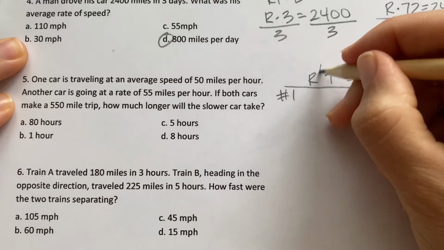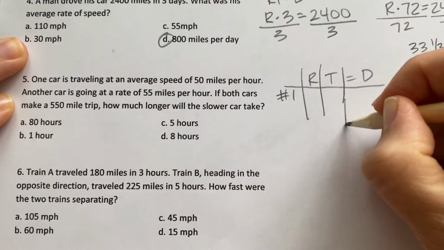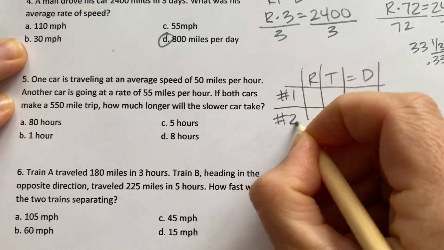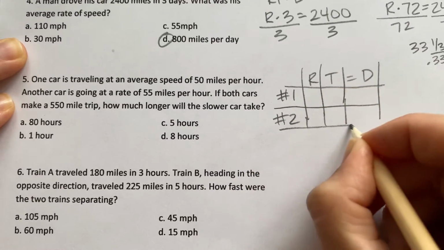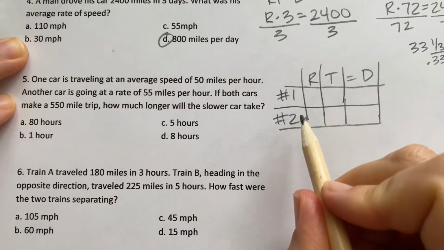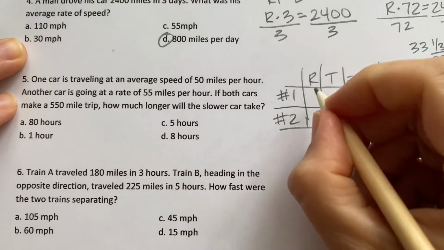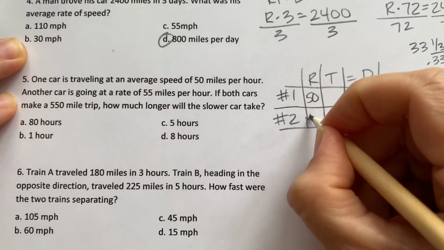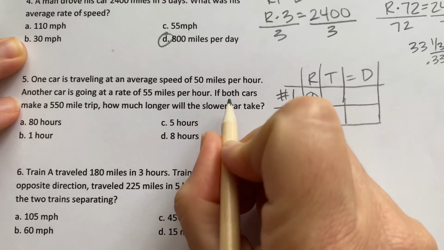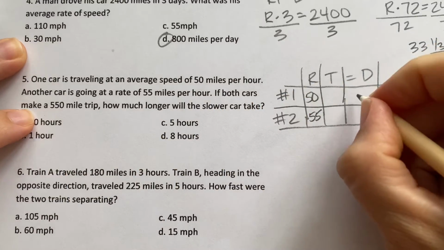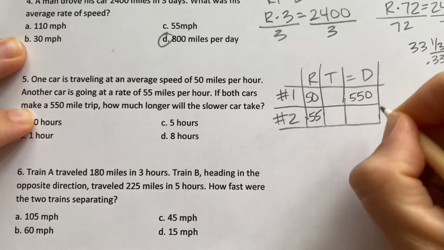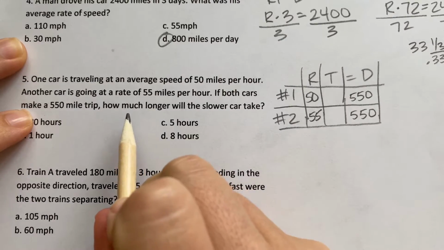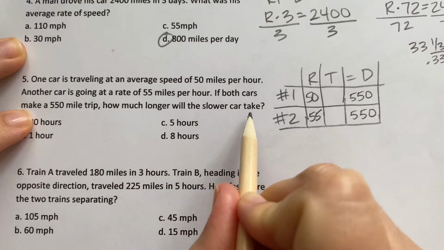For car number 1, don't mind my terrible table here. For car 1, it says it's going 50 miles per hour. And for car 2, it's going 55 miles per hour. Both cars are making a 550-mile trip, and we are trying to figure out how much longer the slower car will take.